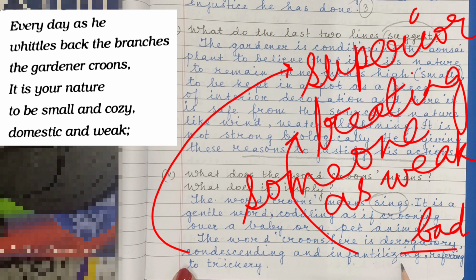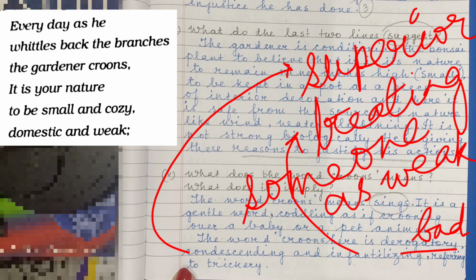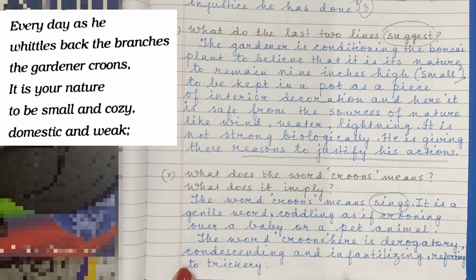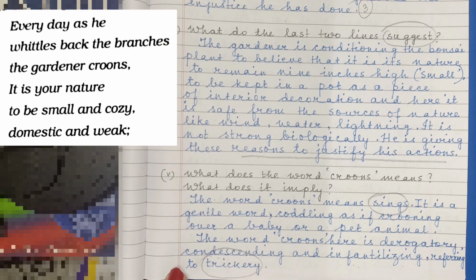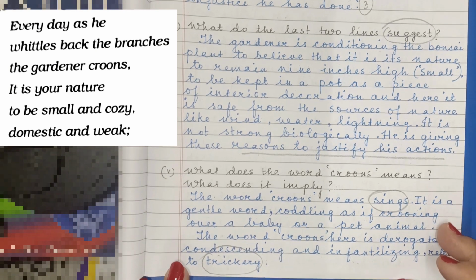I have given the word meanings. Just look at the screen and you will learn new words here. Derogatory, condescending and infantilizing, referring to trickery. A synonym of falsehood is trickery.